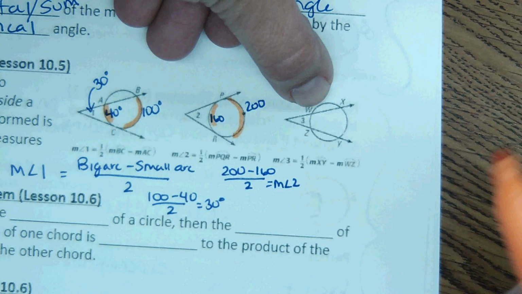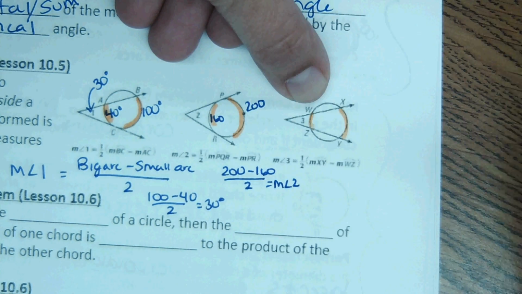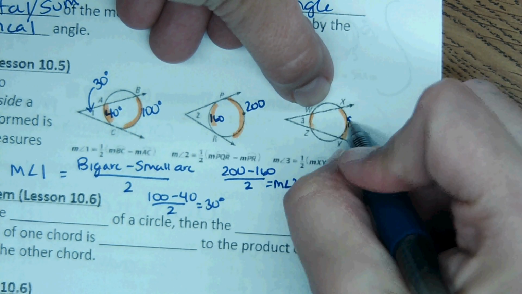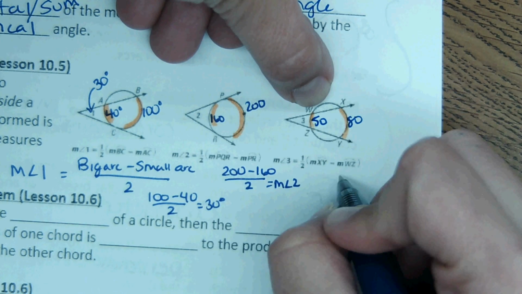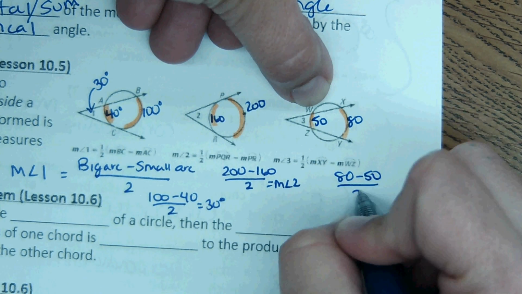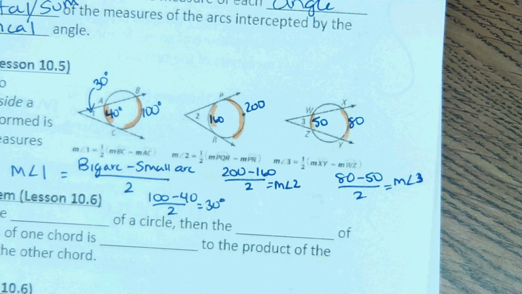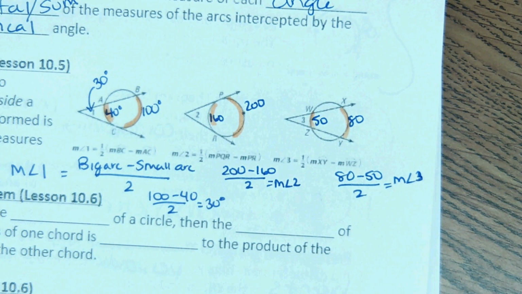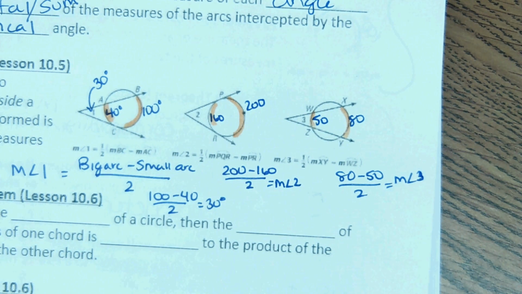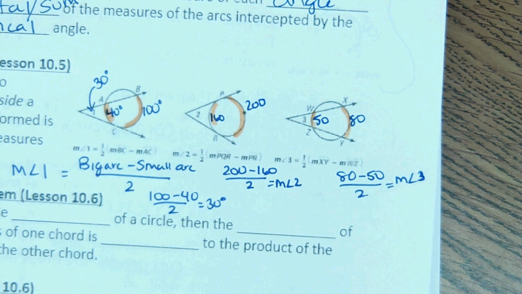For this one, again, big arc minus small arc. So let's say we had 80 degrees and 50 degrees. 80 minus 50 divided by 2 will give you measure of angle 3. Now we're going to practice it. We're going to go to 10.5.